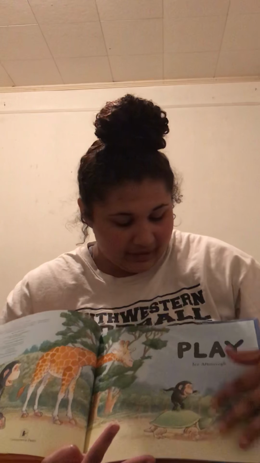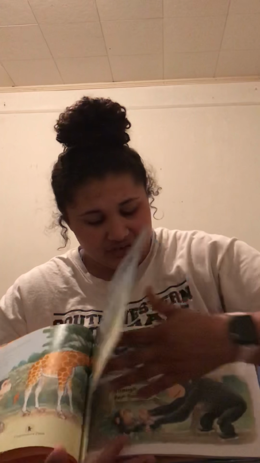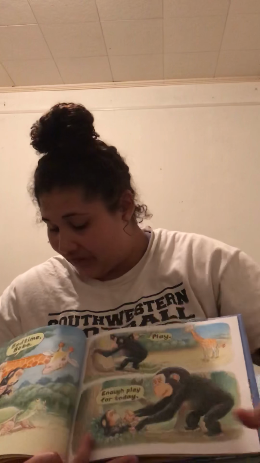So today I'm going to be talking about texture with the book Play by Jez Alborough. And this story has a lot to do with what is special and what is different. And obviously, you see the monkey. He just looks excited. And his name is Bobo.